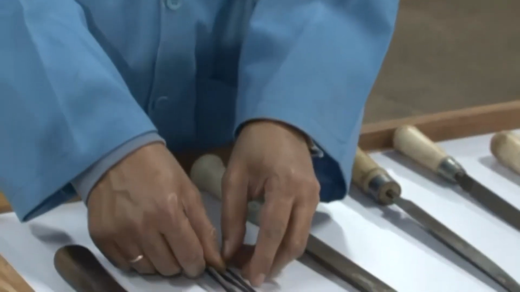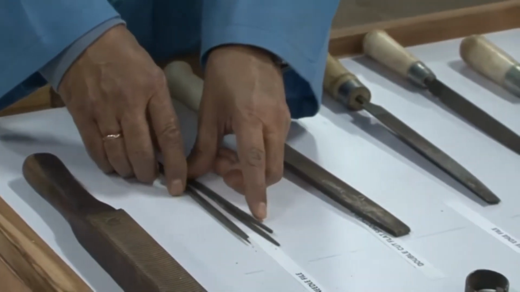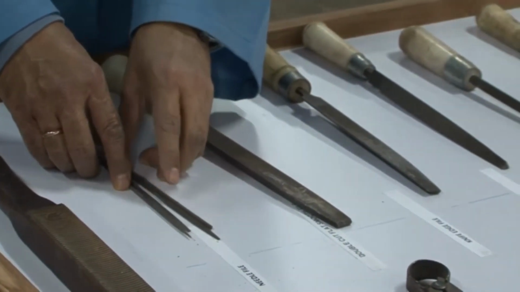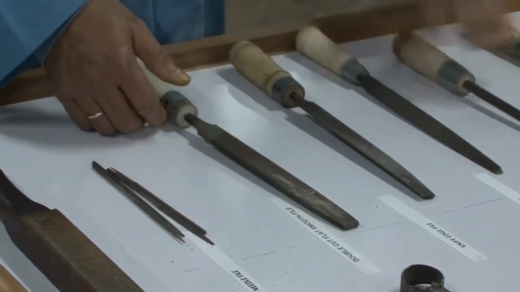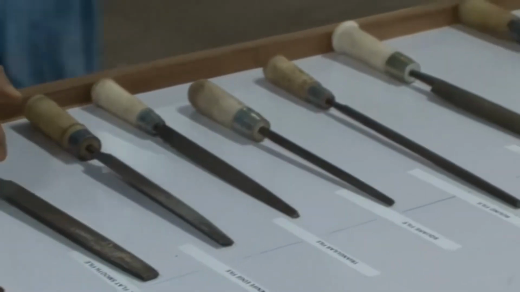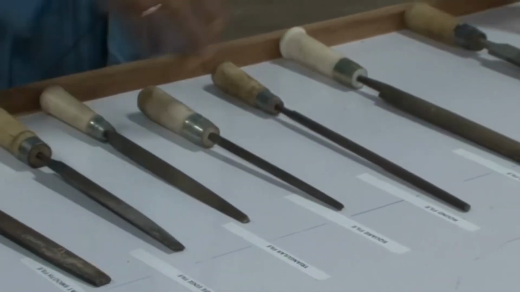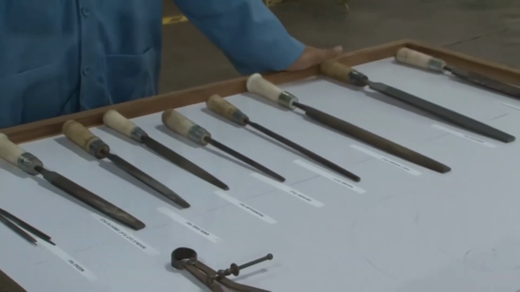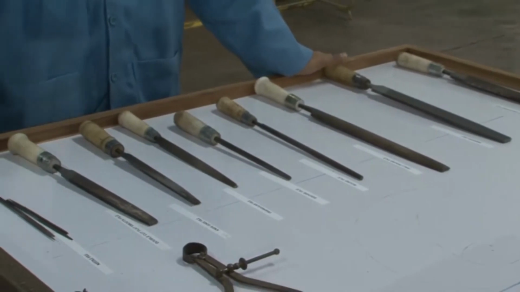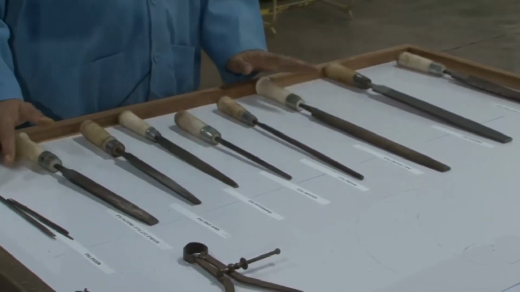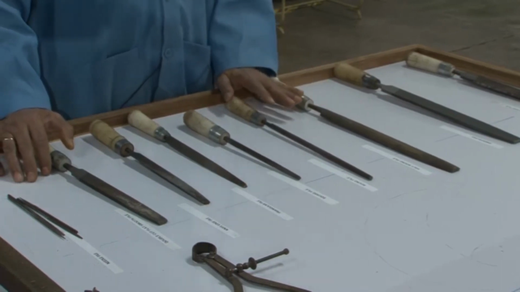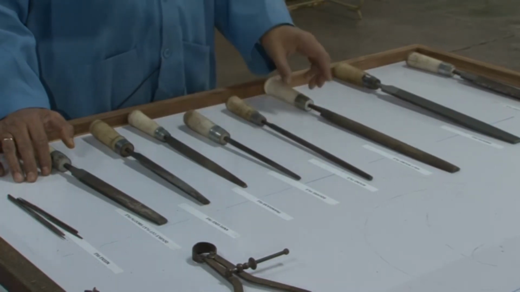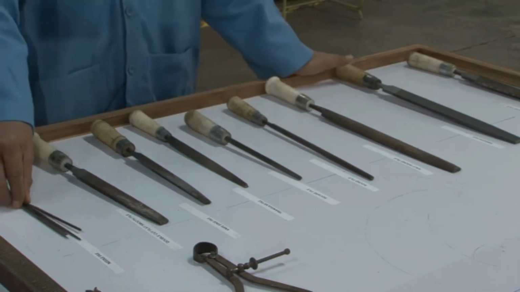This is just to smoothen the surface, that is, to remove the bars and the scratches on the surface. From here to here you can see that all these files are of different types. They are all used for the same purpose, that is to smoothen the part, to remove the bars particularly. You have seen the needle file.